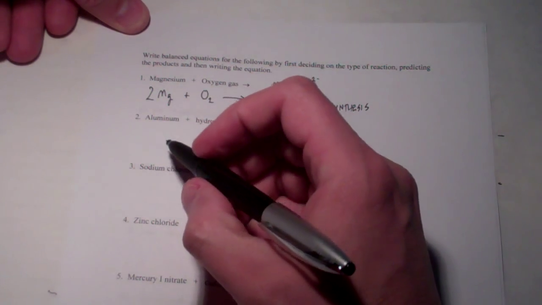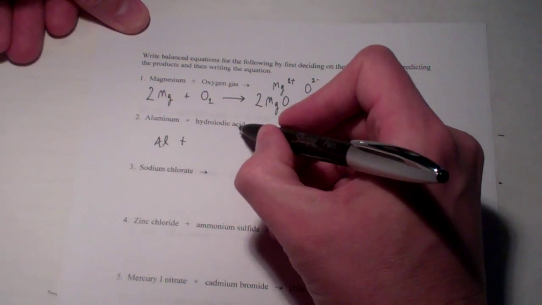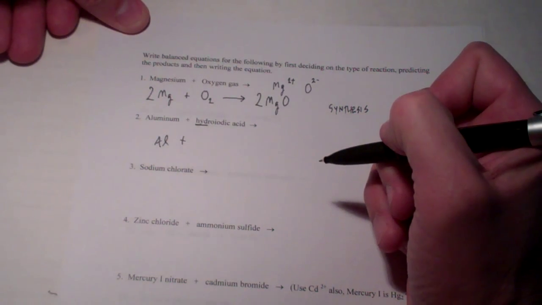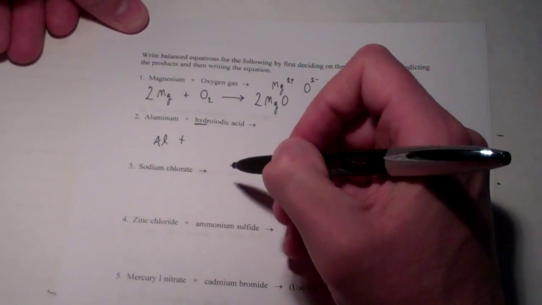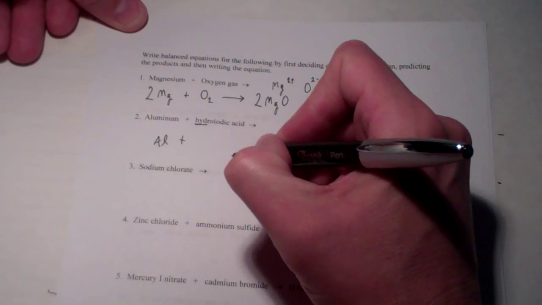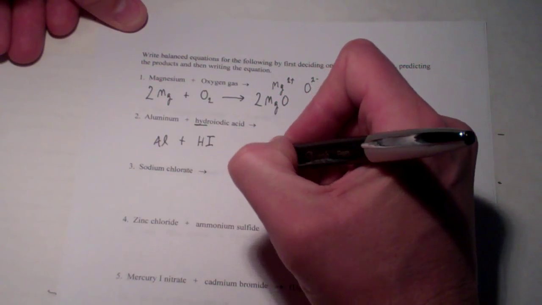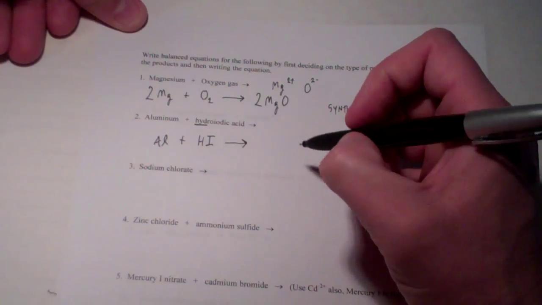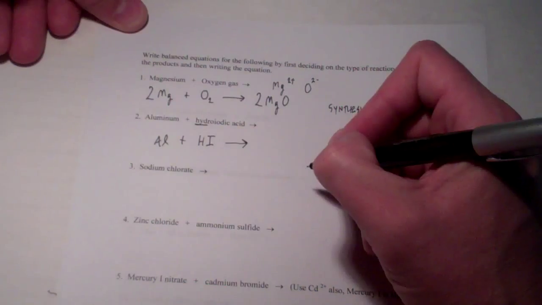Number 2, elemental aluminum, Al, and hydroiodic acid. Now, of course, the prefix hydro, you've learned, means that this is a binary acid. That means it's composed of hydrogen, and in this case, iodine. Hydrogen acting as a metal with a 1+ charge, iodine with a 1- charge, so one of each will work, HI.